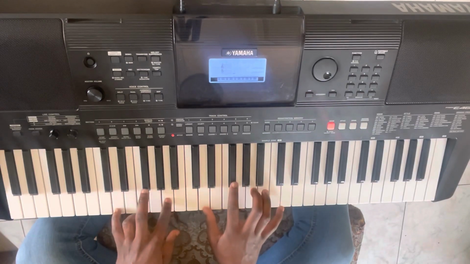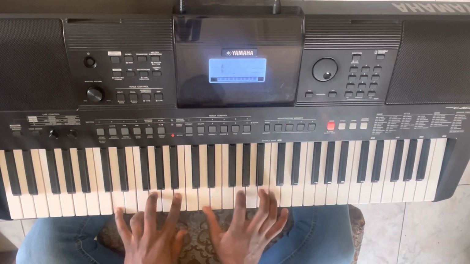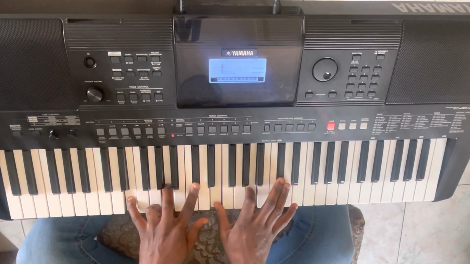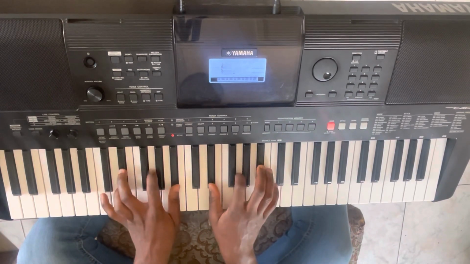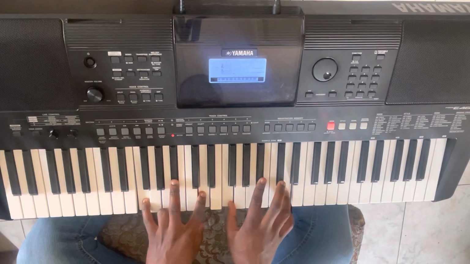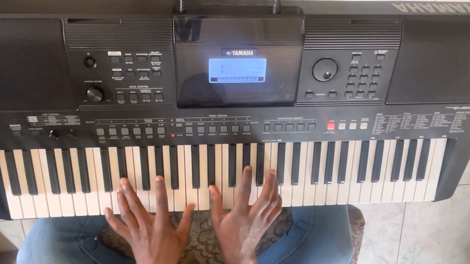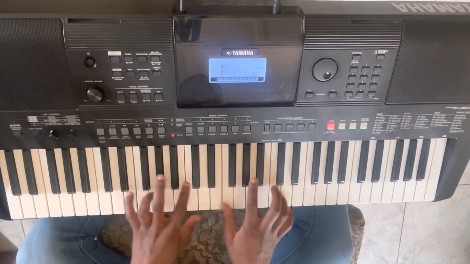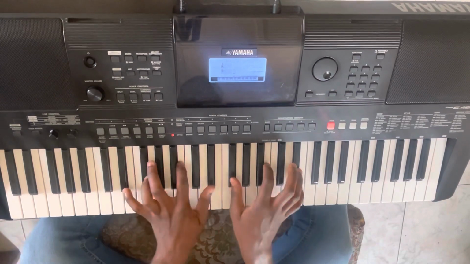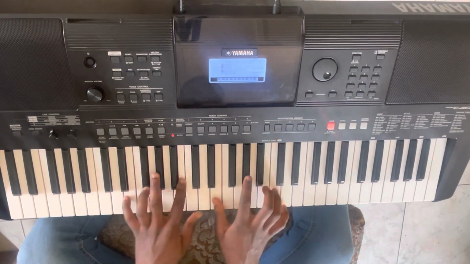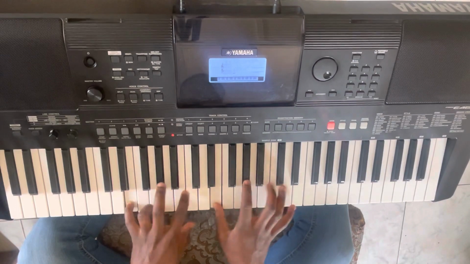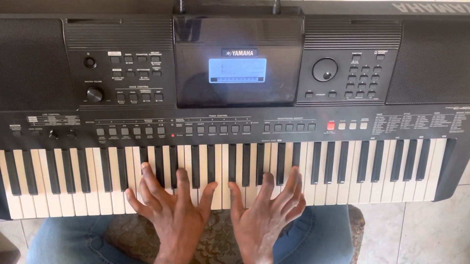I'm still using the inversions. The same for key E flat, do, fa, so. Key E, do, fa, so.